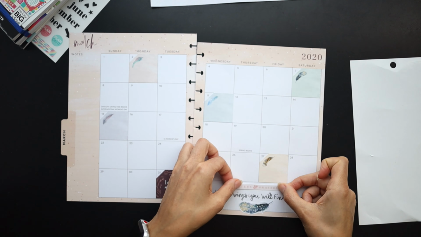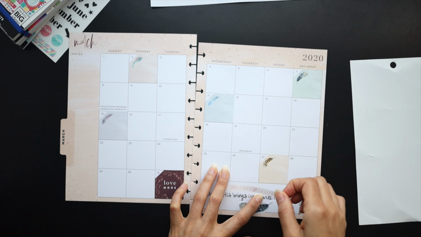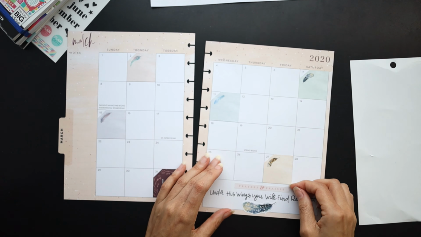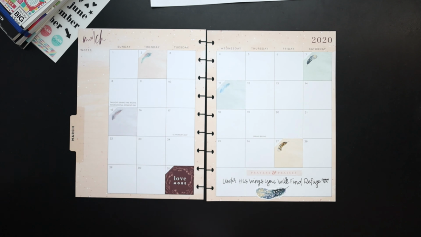I've also laid in a few colored monthly boxes around, the ones with the feathers in it, again from the Dream Seeker sticker book, just to add some fun.